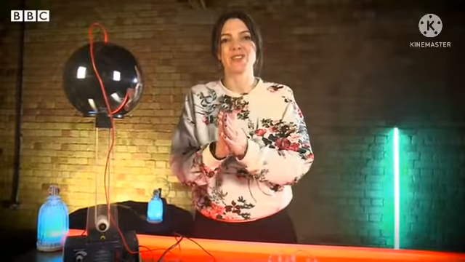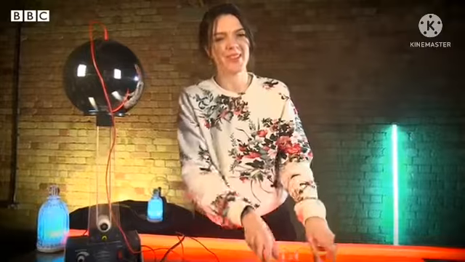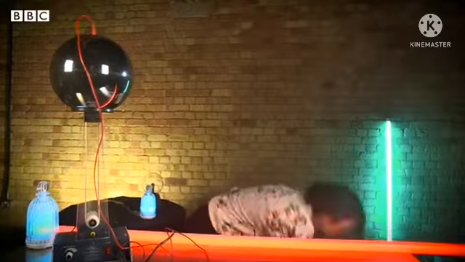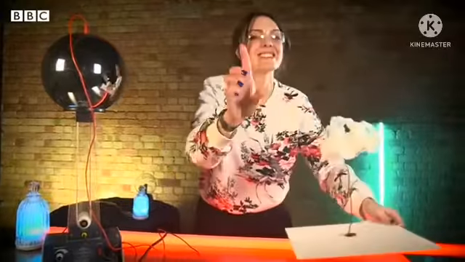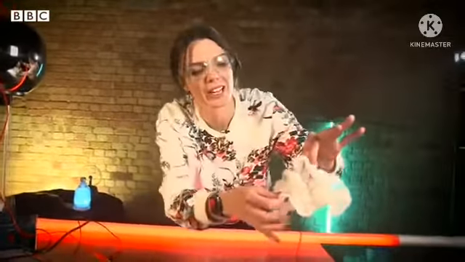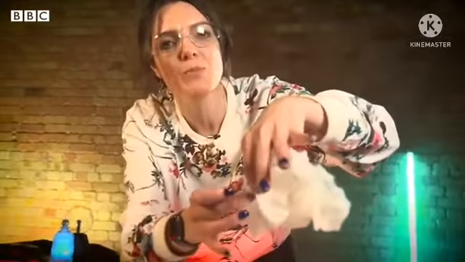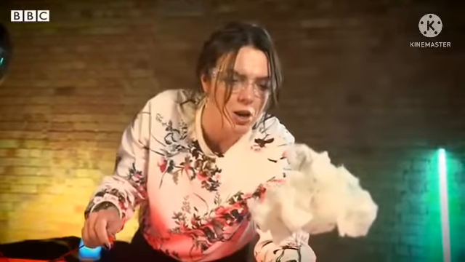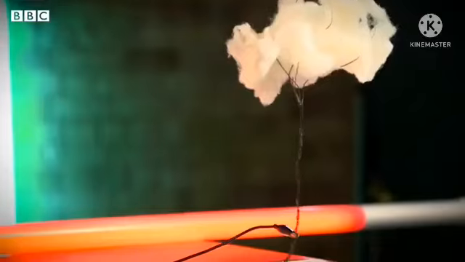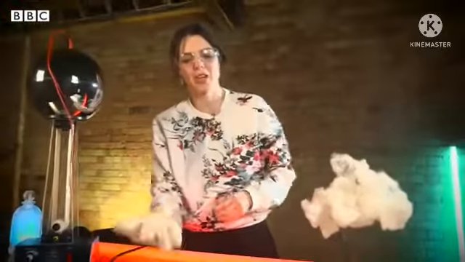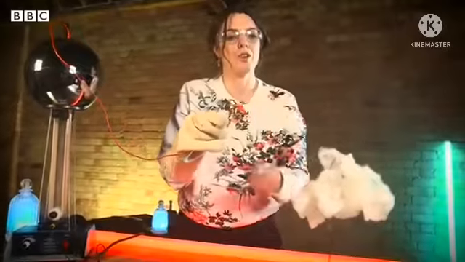To use that lightning strike to set something on fire, I'm going to need my flammable tree. Now, art is not my strong point, so it might not look too much like a tree. I've tried my best, but trust me, it is very flammable. And I'm going to attach one of my leads onto the trunk, and then with my heat-proof glove on, touch the other onto one of the branches.